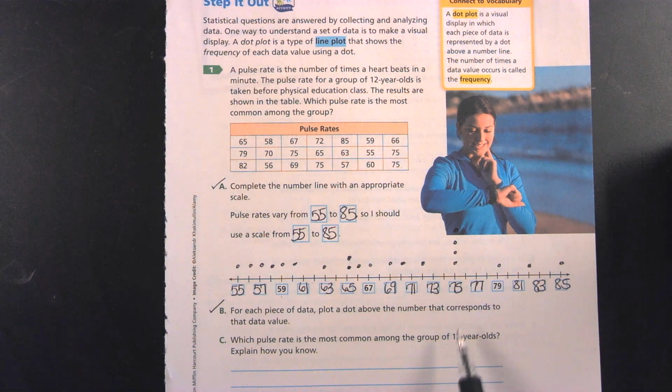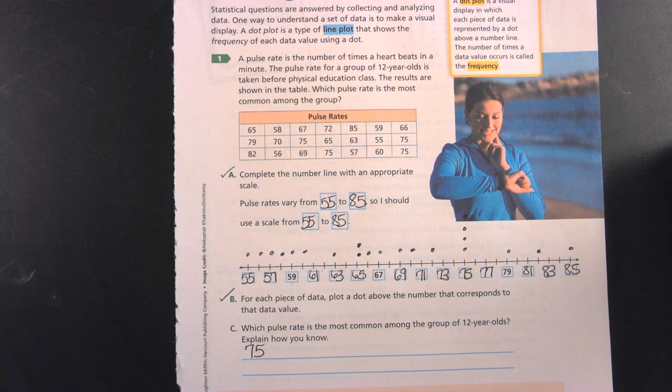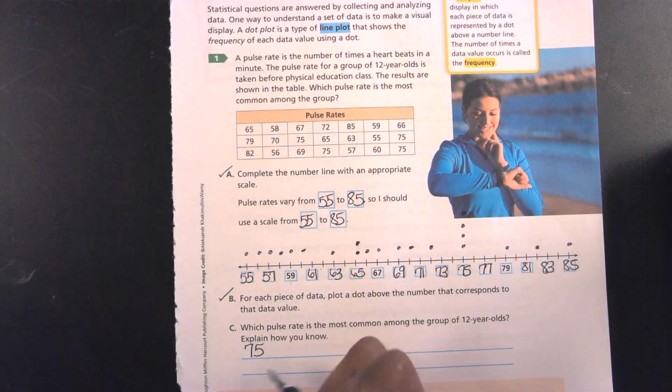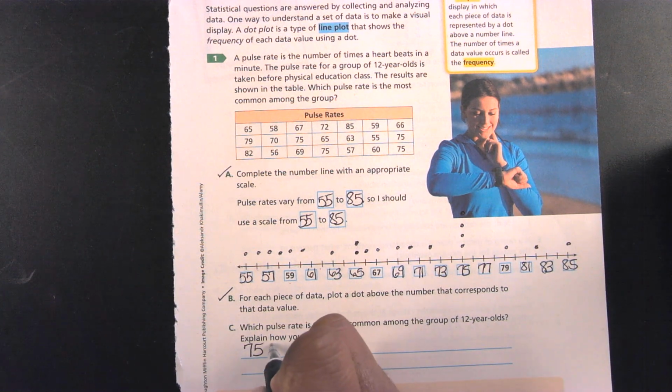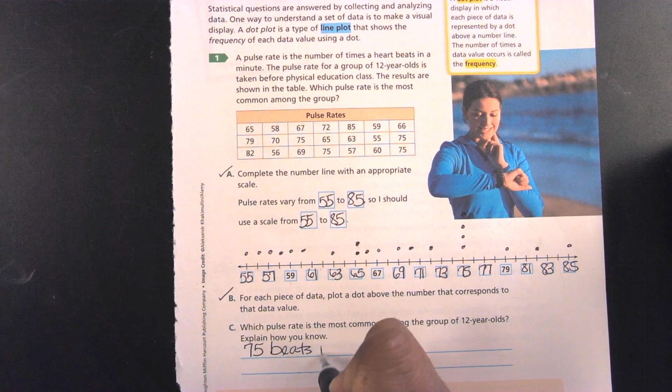So in this case, it looks like it's going to be 75. And the question asks, explain how you know. So we're going to say 75 beats per minute.